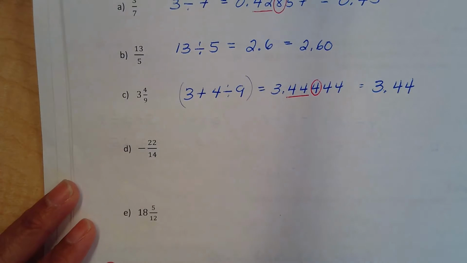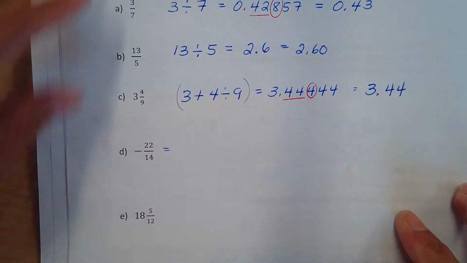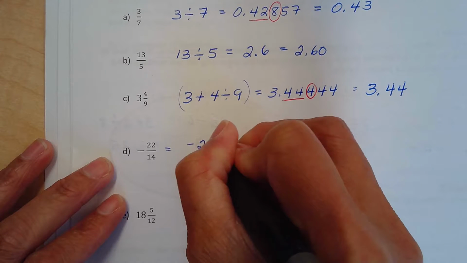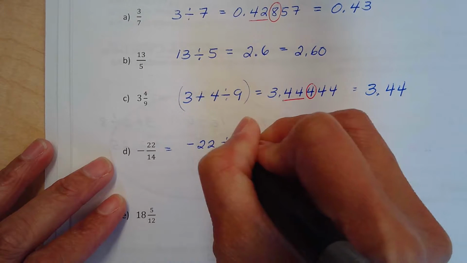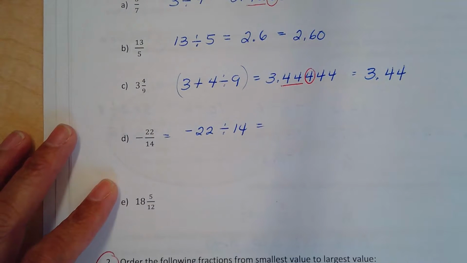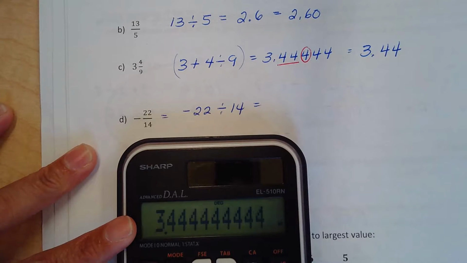What about letter D? How do we do this part? Minus 22 divided by 14. Negative 22 over 14. So that's negative 22 divided by 14.